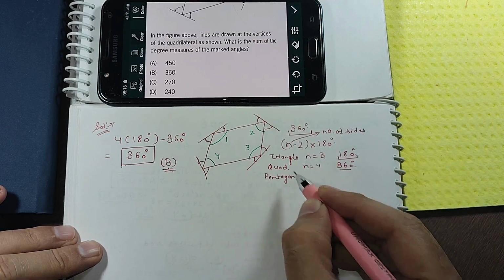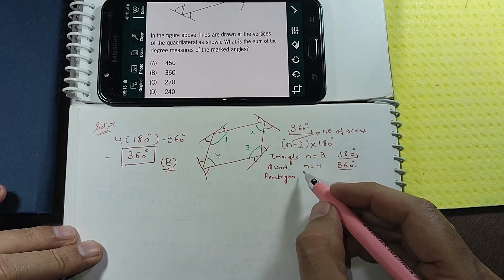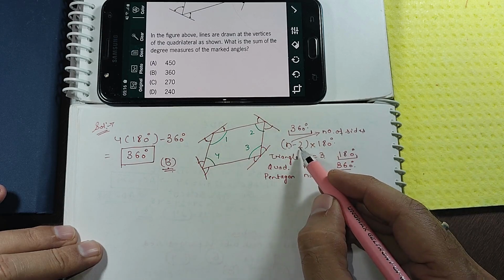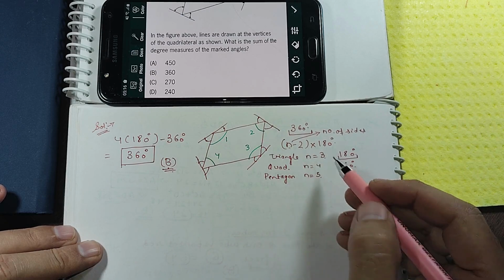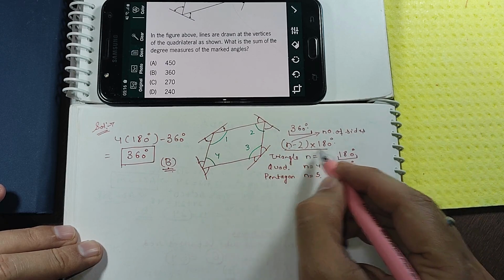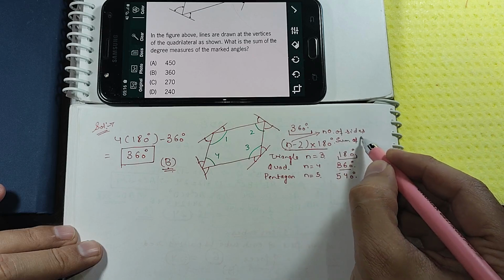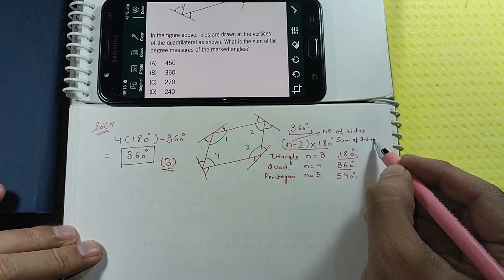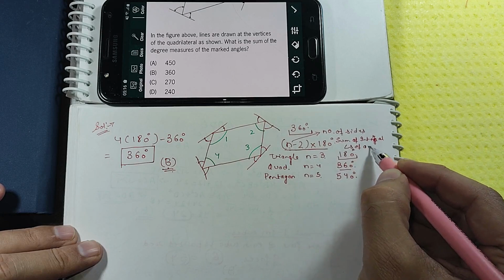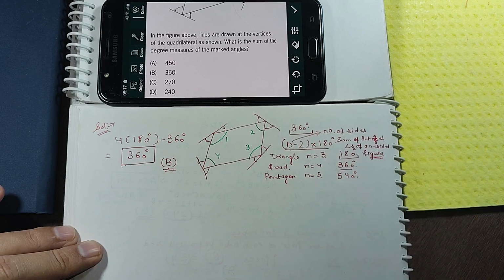For a pentagon, let us suppose there is a pentagon figure, so n is equal to 5, so 5 minus 2 is 3, 3 into 180 is 540. So this is the formula for the sum of internal angles of an n-sided figure. Right? Moving on to the next question.